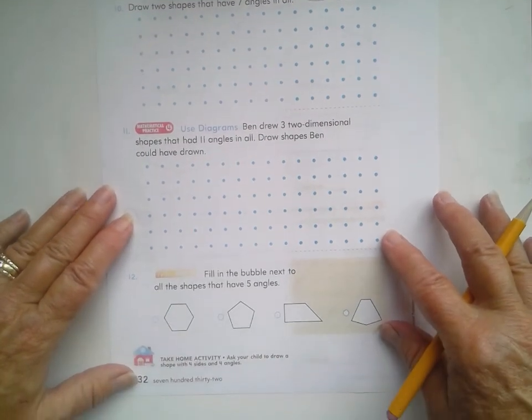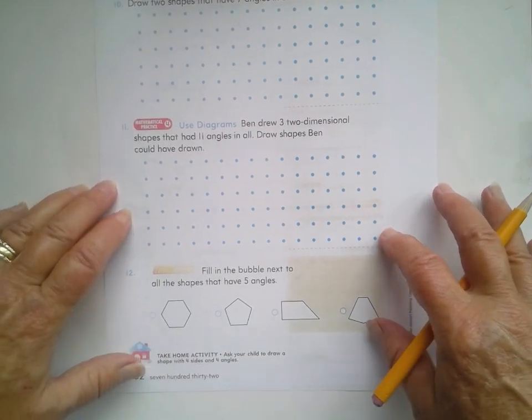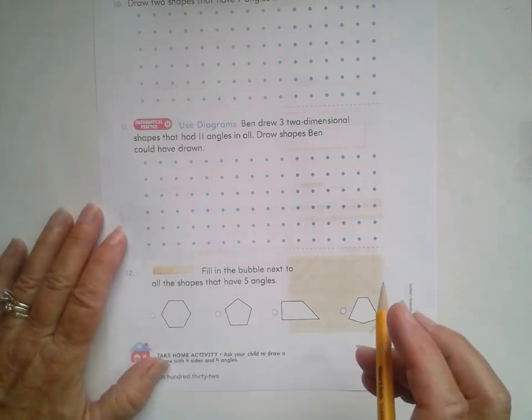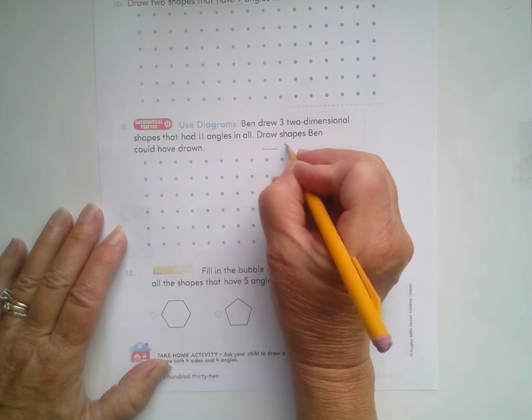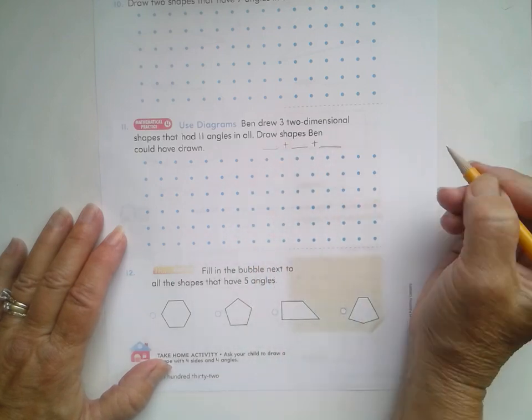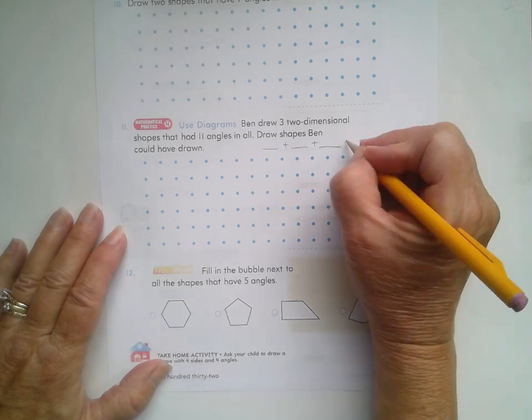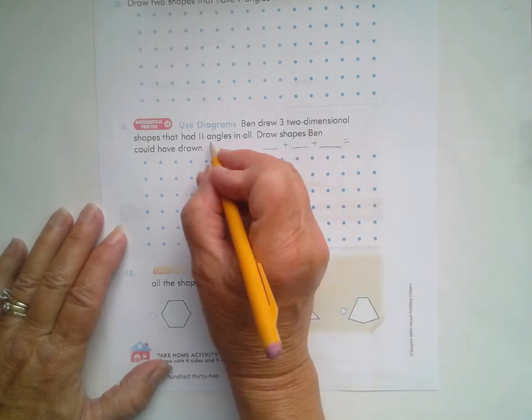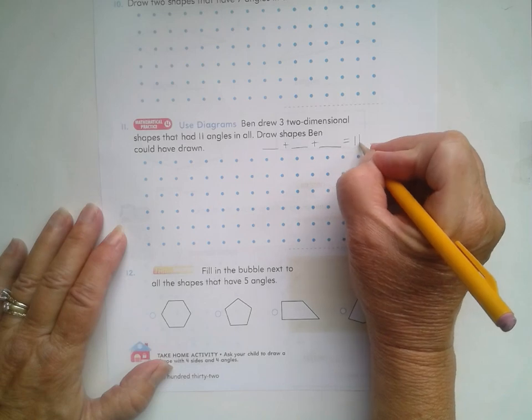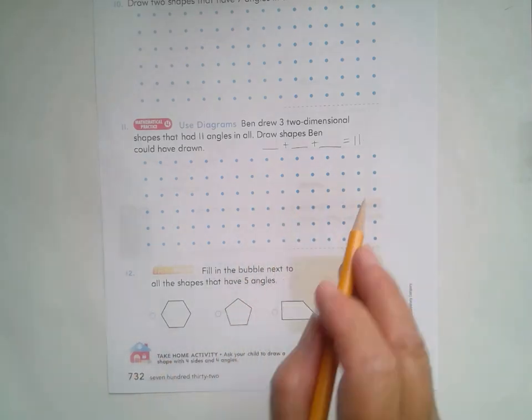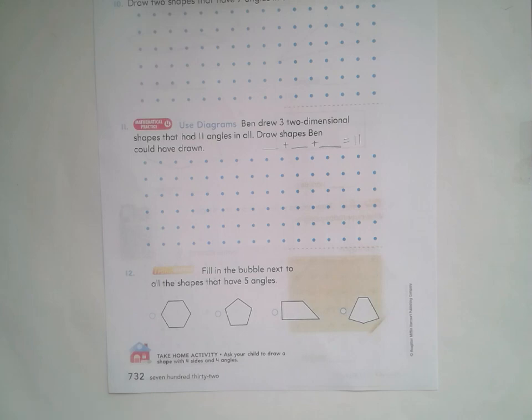Now you're going to have to do the same kind of thinking here on number 11. It says Ben drew 3 two-dimensional shapes that had 11 angles in all. Draw shapes Ben could have drawn. You should use your ruler to help you with this. And he drew 3 shapes. So you need to be able to add 3 of them together. And you're going to have 11 angles in all. So figure out what shapes you could do that would have 11 angles in all.